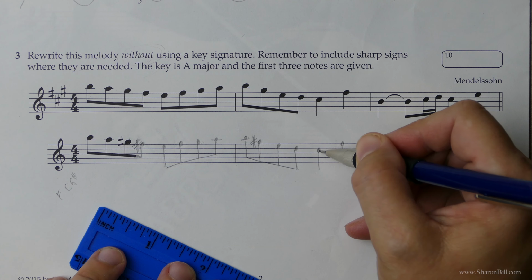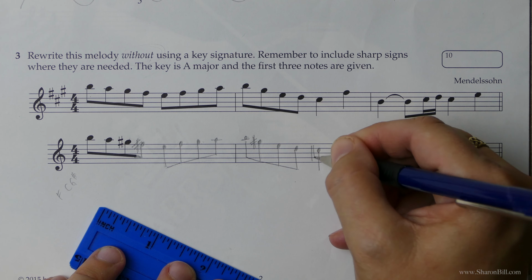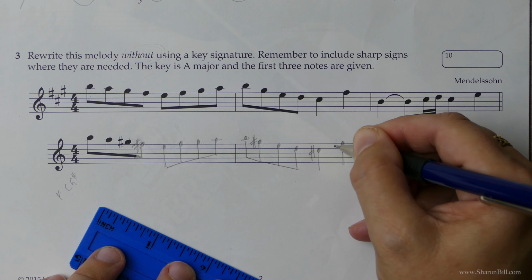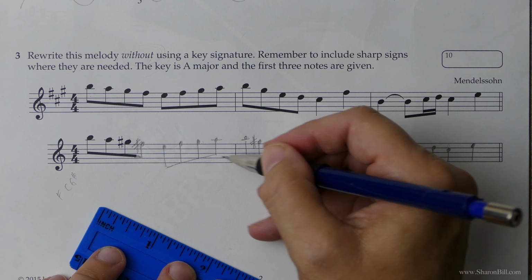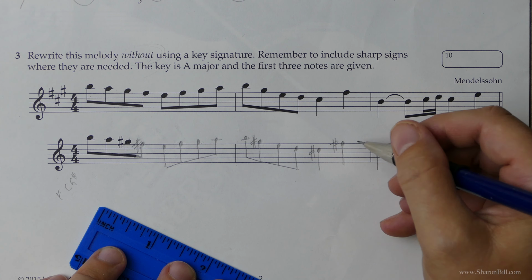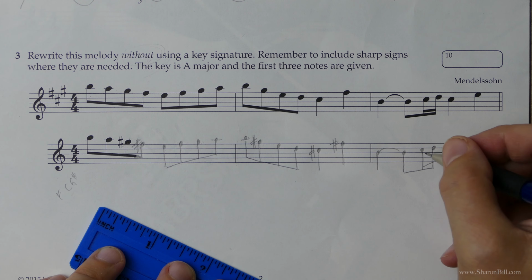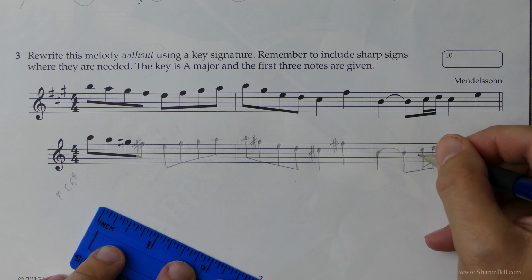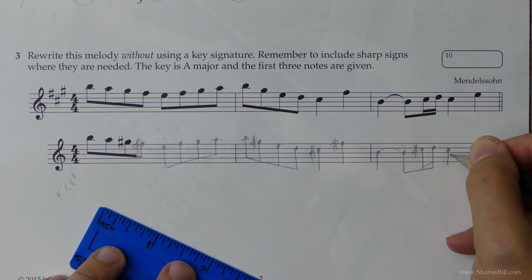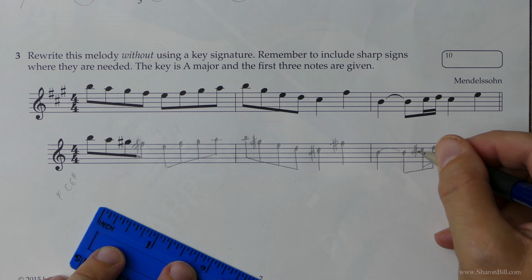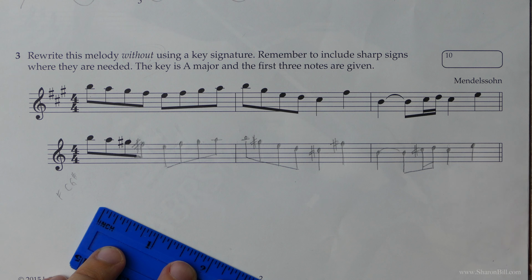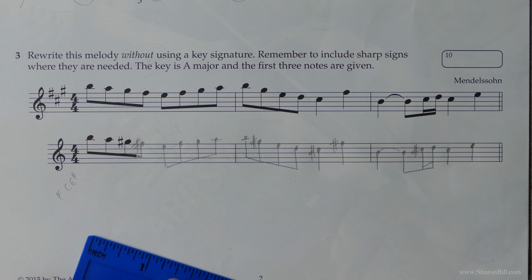E, D, C. So this C will need sharpening. This F will need sharpening again because it's been cancelled from the bar line onwards. We've got a B. So here's the C that will need sharpening again. But this one won't need sharpening because that sharp is still active until the bar lines cancel it. So that's the end of that question.